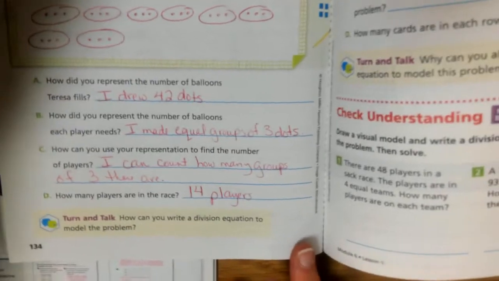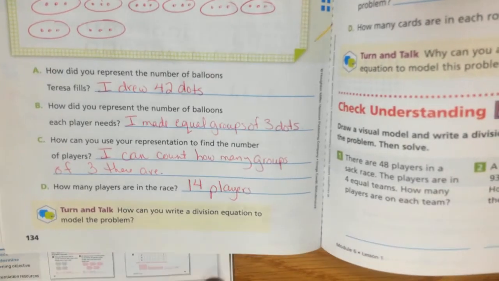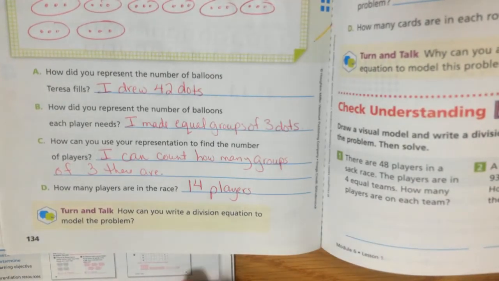So I'm trying to make this a little bit better. Okay, so this was just a problem where we knew the total and we knew how many were going to be in each group. We needed to figure out how many groups there were.